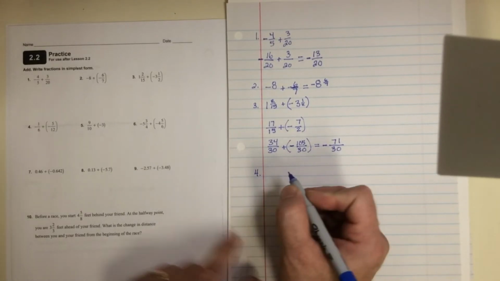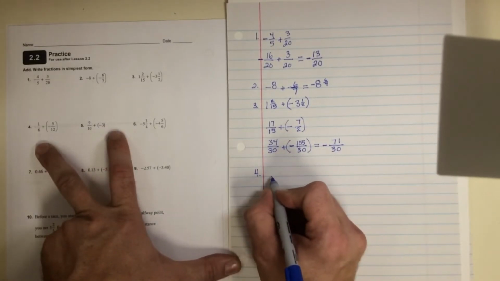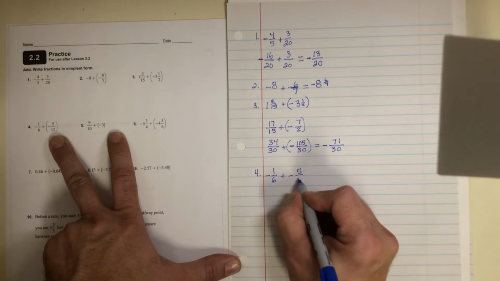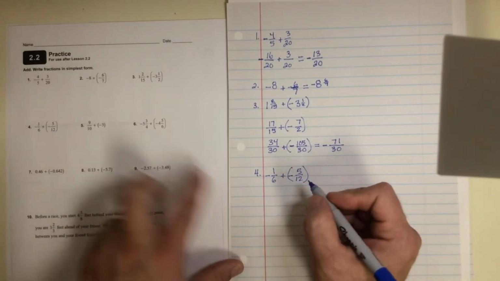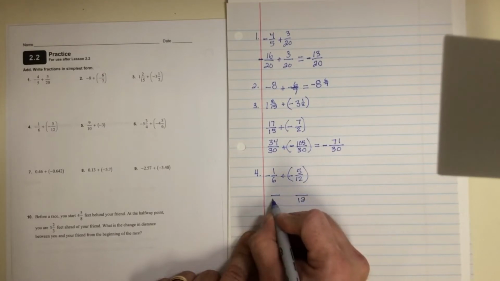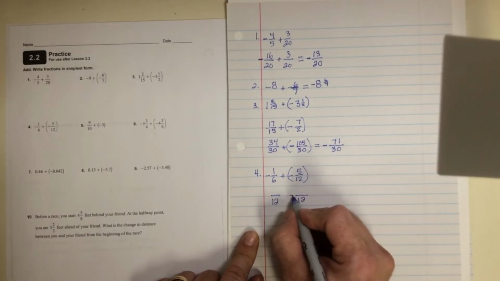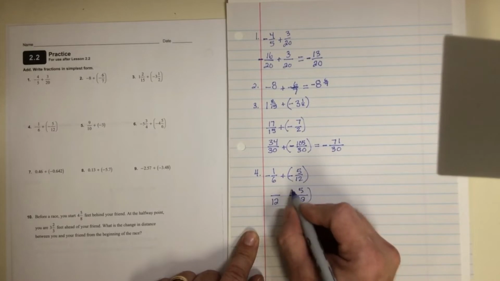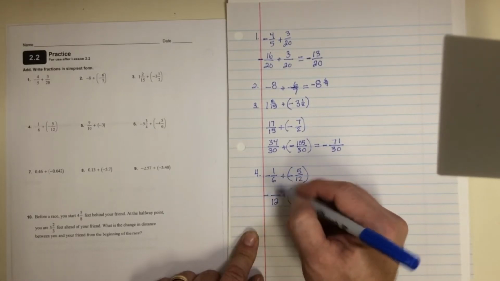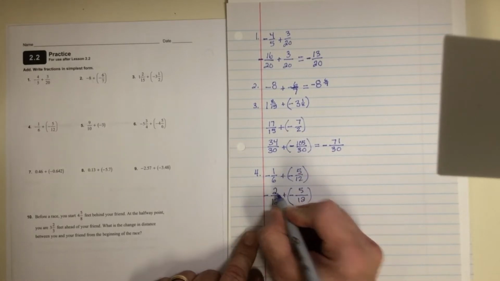Number 4. Negative 1 over 6 plus a negative 5 over 12. Got to go common denominator here. 12 works very well. Negative 5/12 stays negative 5/12. Negative 1/6. Multiply the bottom by 2, multiply the top by 2, negative 2 over 12.